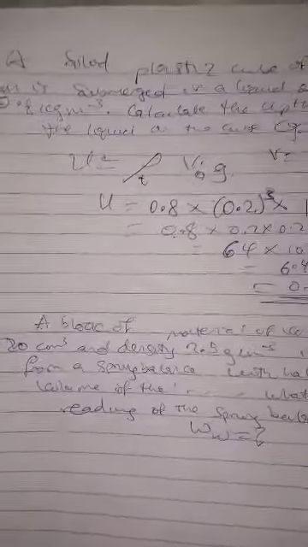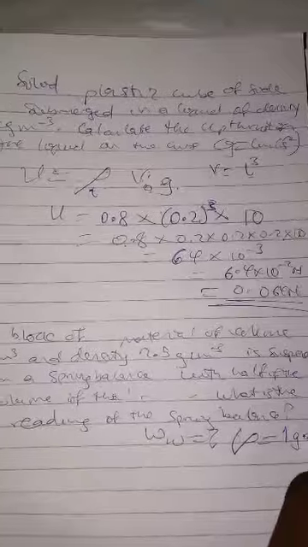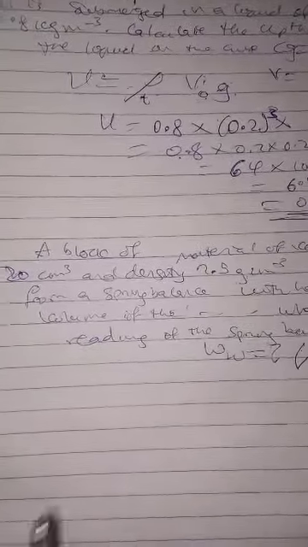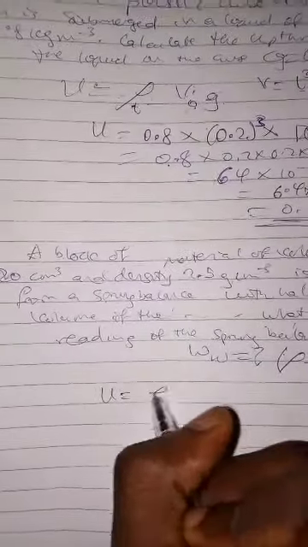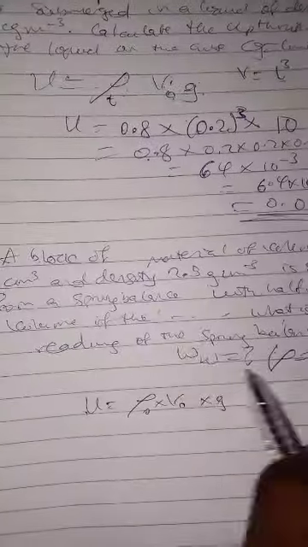They've given you the density, they've given you the volume of the material, then they said half of it is immersed in water. What's the acceleration due to gravity? What's the density of water? This is gram per centimeter cube. So the density of water you use will also be 1 gram per centimeter cube. So yes, let's solve it now. So upthrust is density times volume times acceleration due to gravity. And because you are dealing with the reading of spring balance, the weight in water, you say upthrust is the same thing as what?